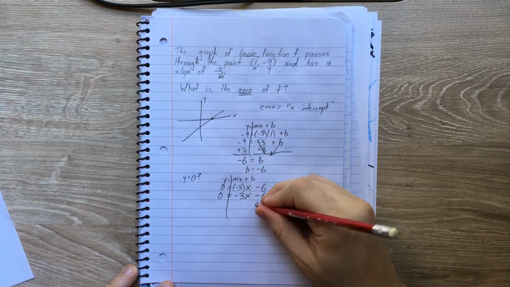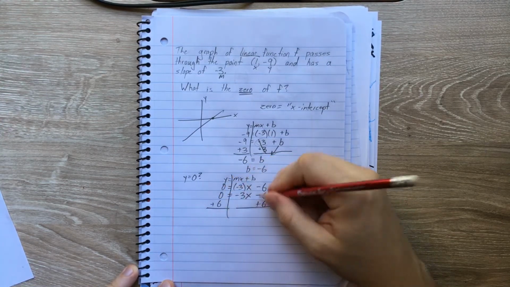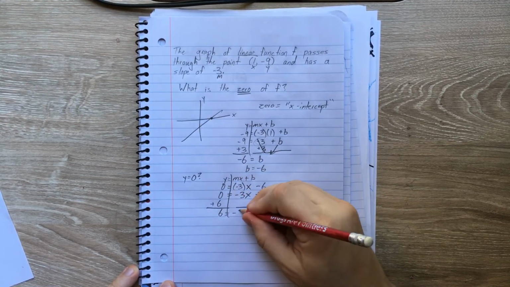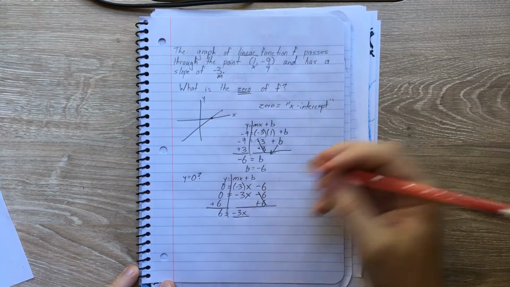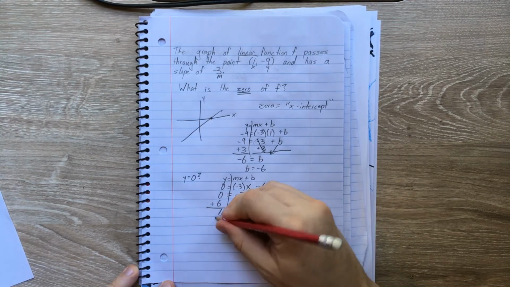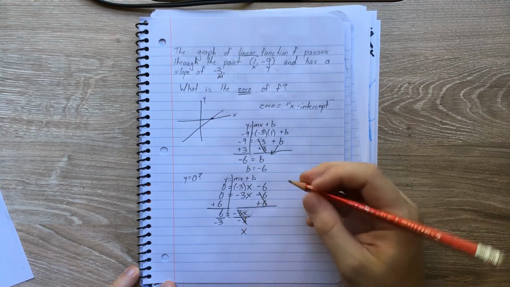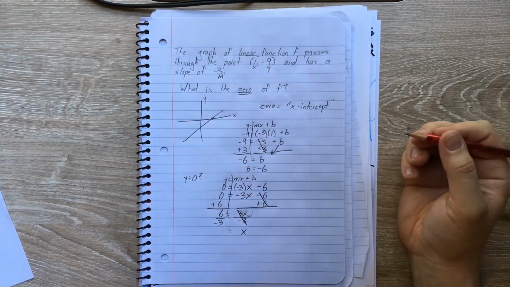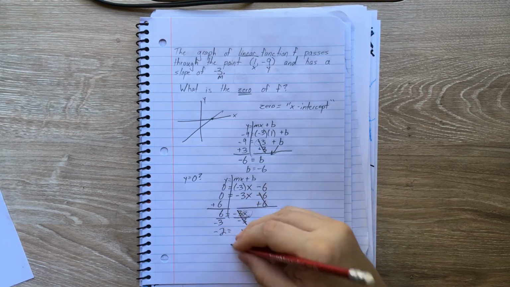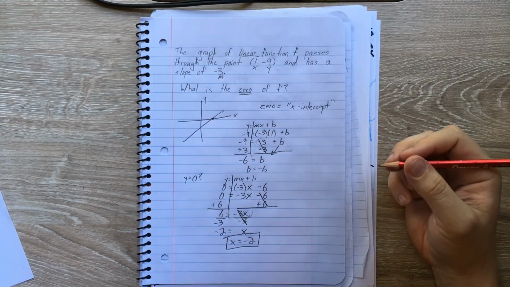Then -6. So 0 equals -3x minus 6. I'm going to add 6 to both sides. Remember, always do your addition step first. These cancel. 0 plus 6 gives me 6 equals -3x. And I'm going to divide, which is the opposite of that multiplication. -3 times x, so divide by -3. And here, divide by -3. These cancel, giving me just x on this right side. 6 divided by -3 is -2, so x equals -2, which is my answer. So that is answer choice J.